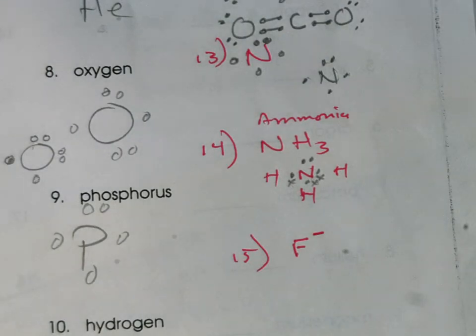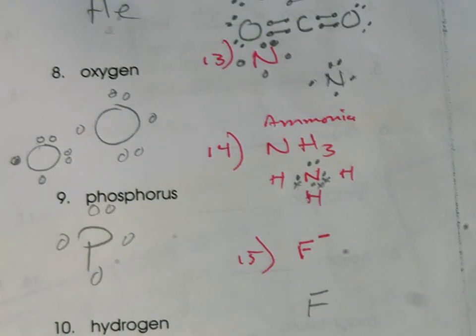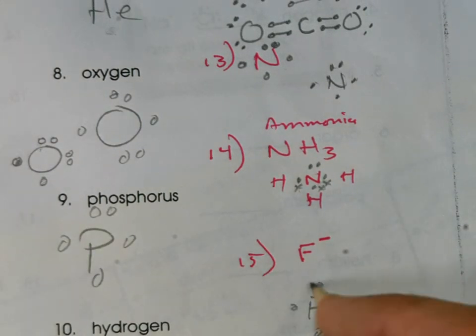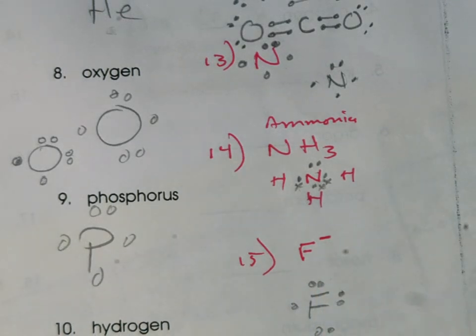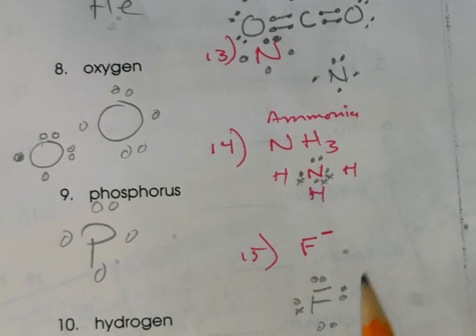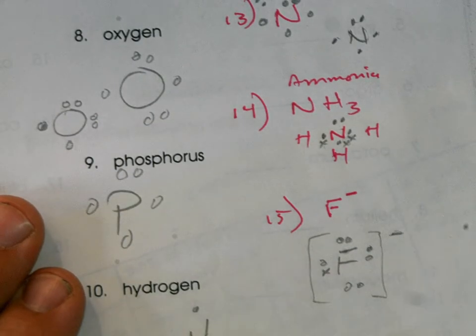Lastly, fluorine ion. Okay, this is a tricky one we're going to throw at you. Let's first start. What's the regular electron dot diagram for fluorine? How many dots do we need to put? 7. It's in group 17. So 1, 2, 3, 4, 5, 6, 7. Now, the negative charge, has it gained 1 electron or lost 1 electron? It's going to gain 1 electron. I'll draw that as an X. And there we go. Then we have to put a negative sign. I'm going to put a bracket to remind us that it's ionized, and that's the new charge. So there we go. Turning this off.